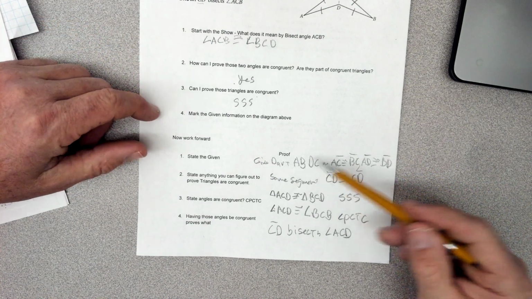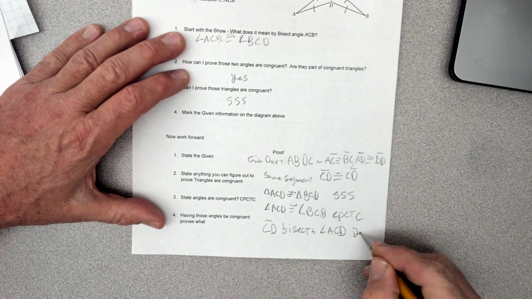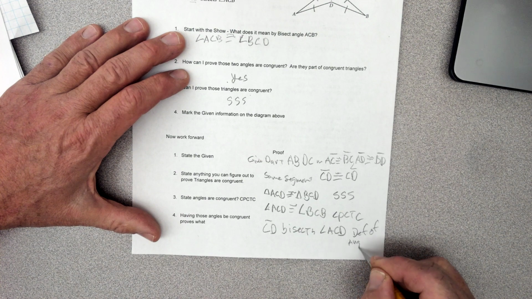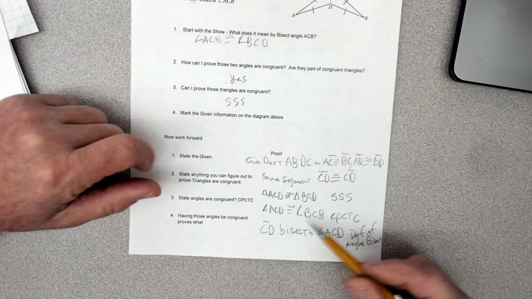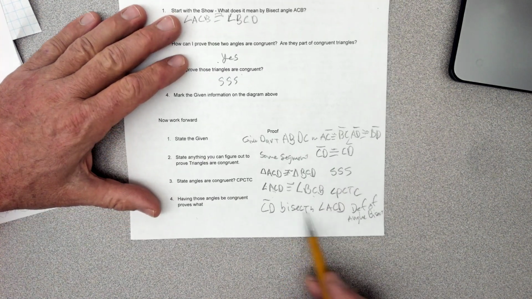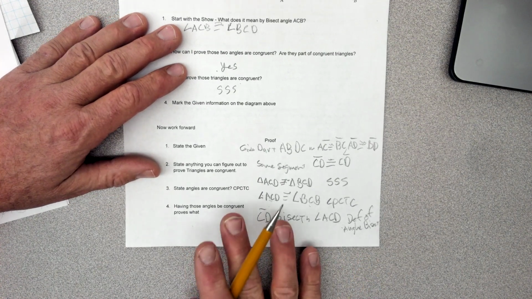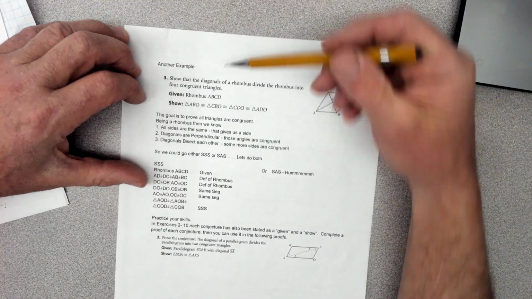Yeah, so we can kind of work our way through all that, and we can say that because of the definition of angle bisector, which is just that it divides the angle into two equal congruent angles, and so then that means it bisects the angle. Anyway, so there's the front one. So here we go on the back.